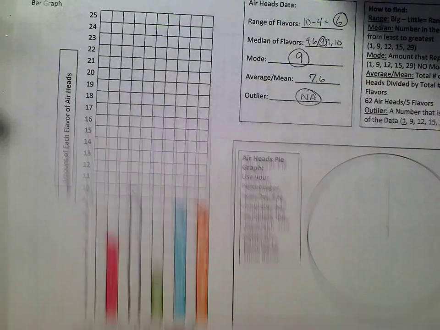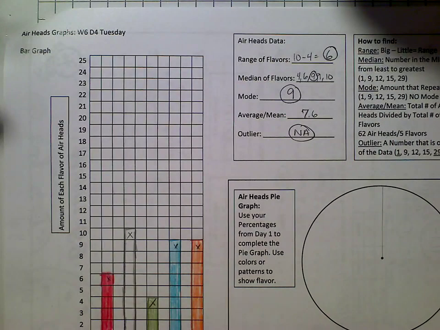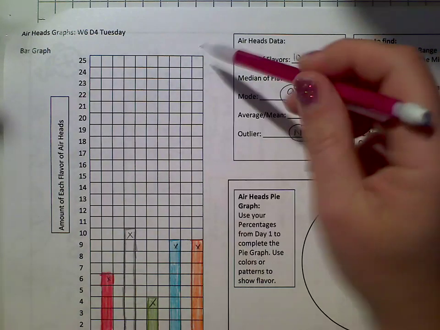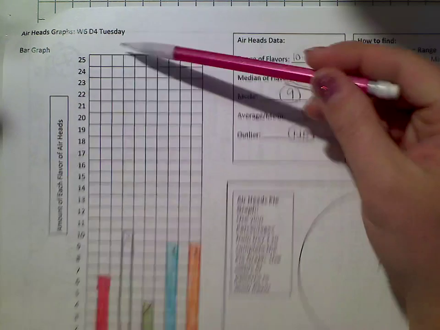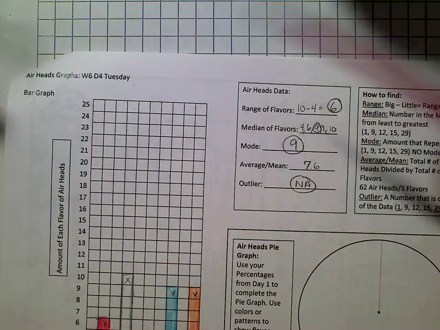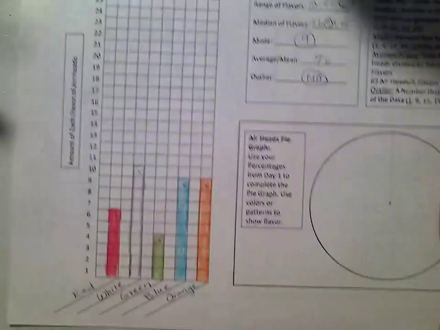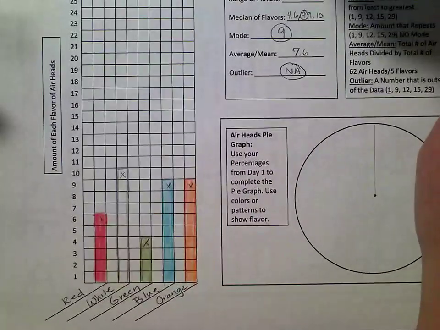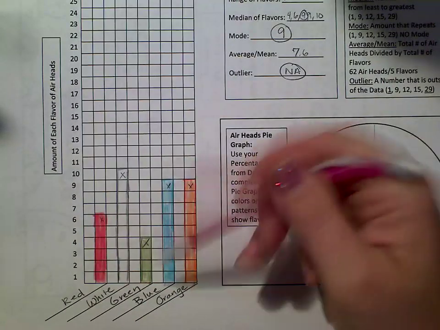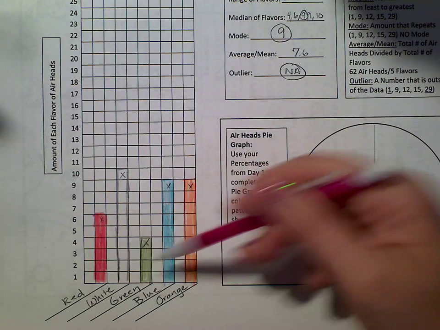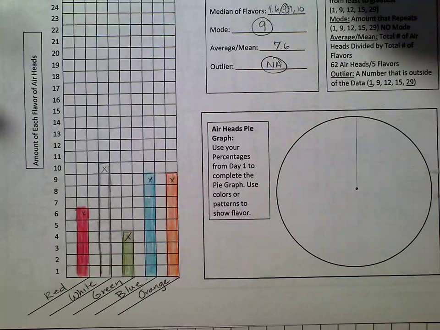So this is week 6, day 4, and look at that, labeled correctly by yours truly. I finished my graph, or my bar graph, marked everything, colored my bars, and now I need to do my percentages. I am going to go through and show you this part.